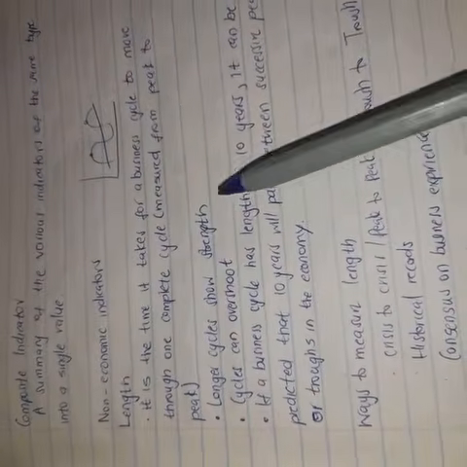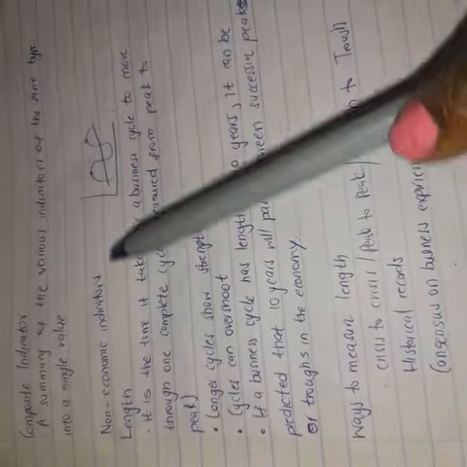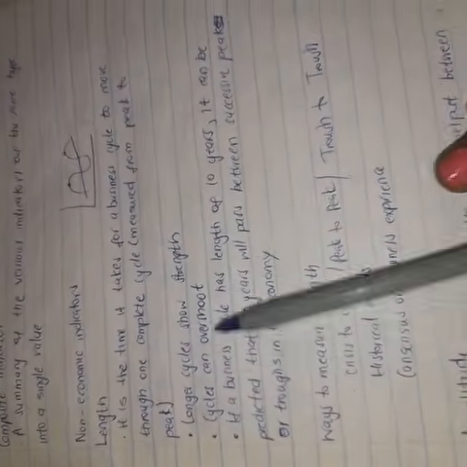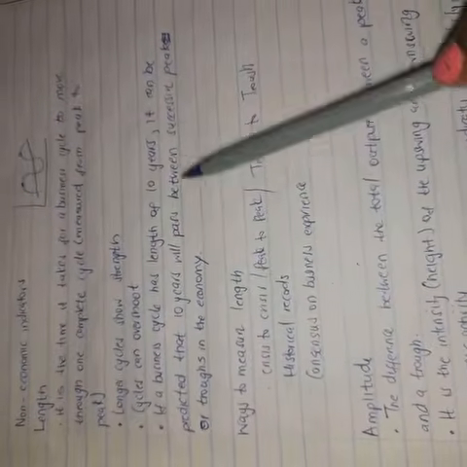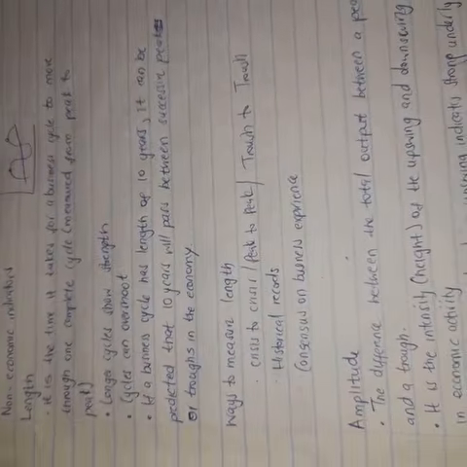So I hope we understand. What are we saying? The length is the time that it takes for a business cycle to move through one complete cycle. Longer cycles show strength, cycles overshoot, and then the example of this 10 years, right? And for us to measure it, like we said, from peak to peak or trough to trough, we can also measure it through historical records or consensus on business experience.